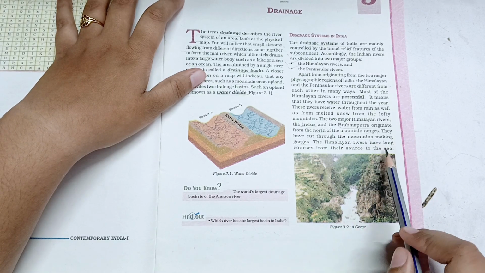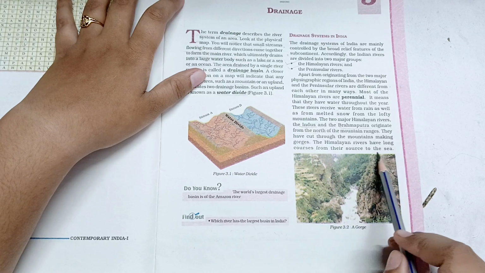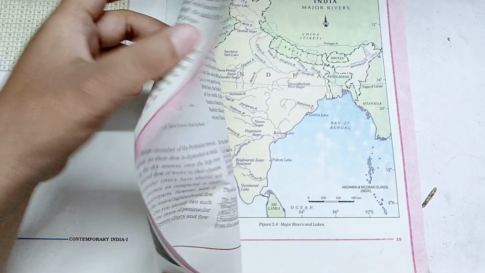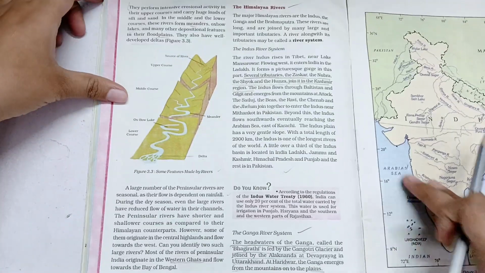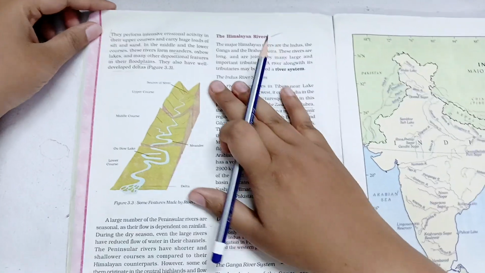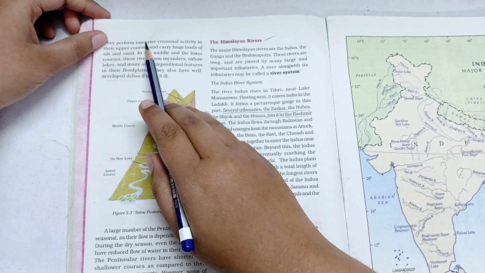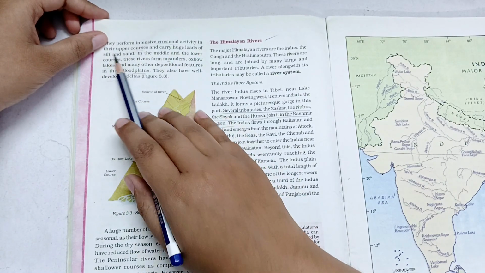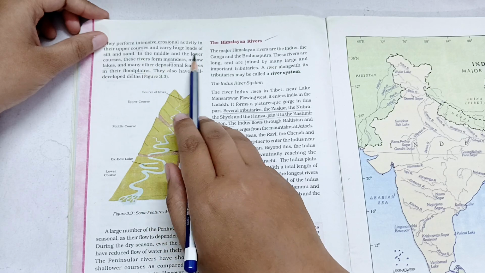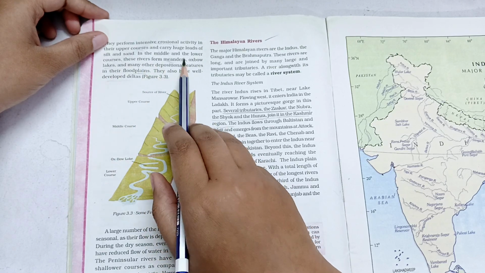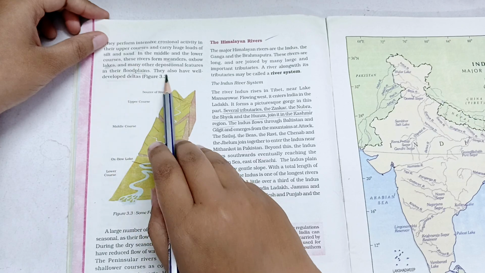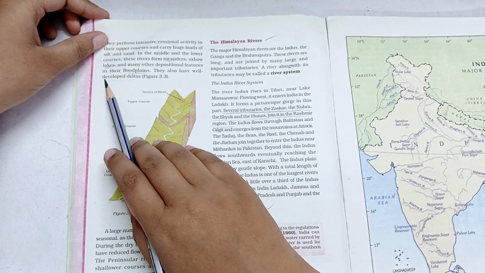The Himalayan rivers have long courses from their source to the sea. They perform intensive erosional activity in their upper courses and carry huge loads of silt and sand. In the middle and the lower courses, these rivers form meanders, oxbow lakes, and many other depositional features in their floodplains. They also have well-developed deltas.